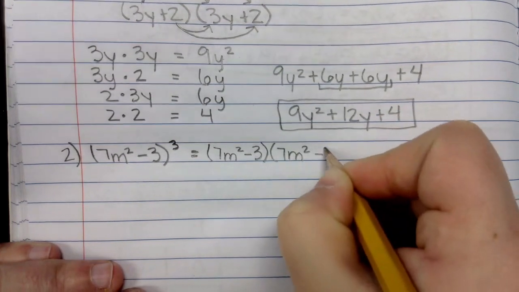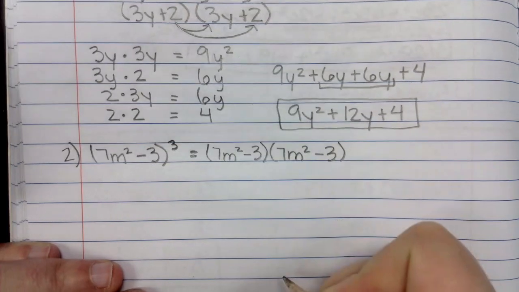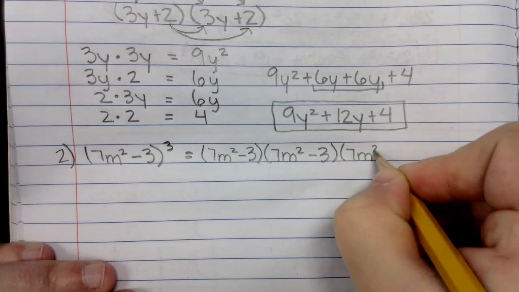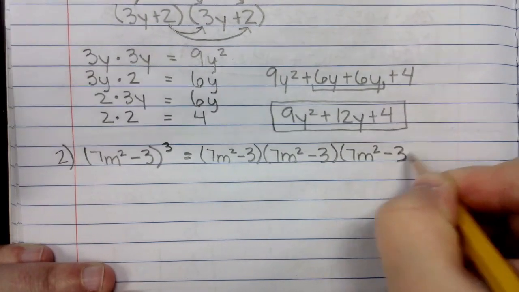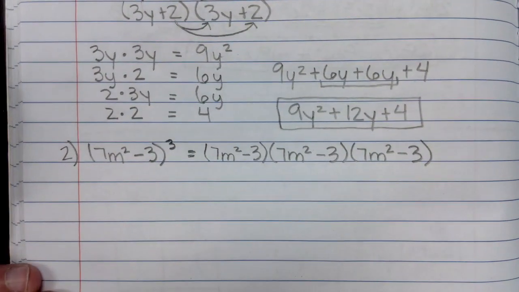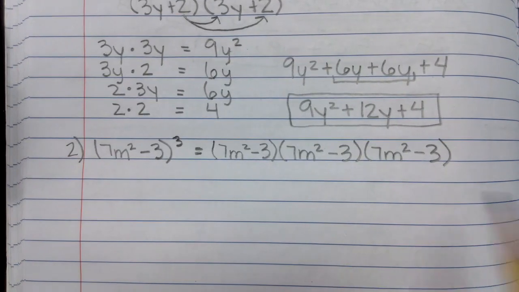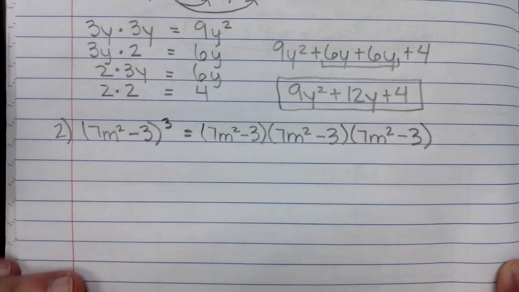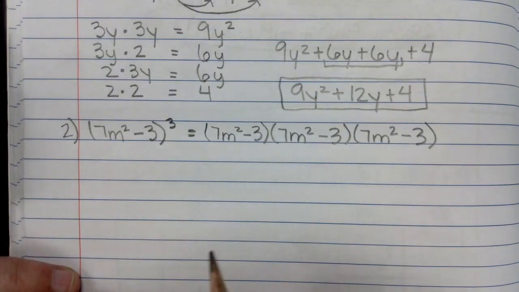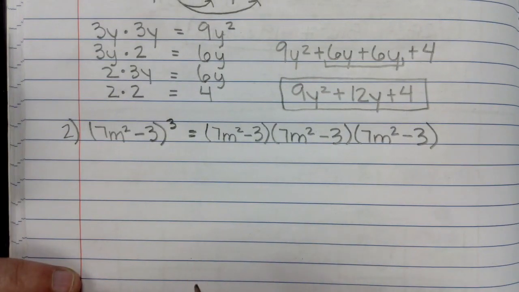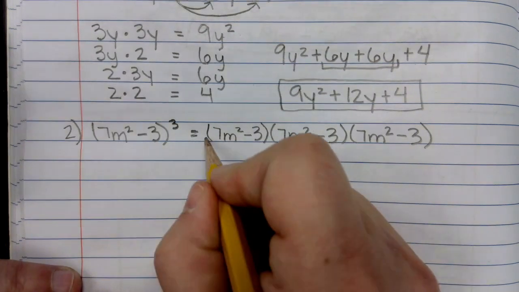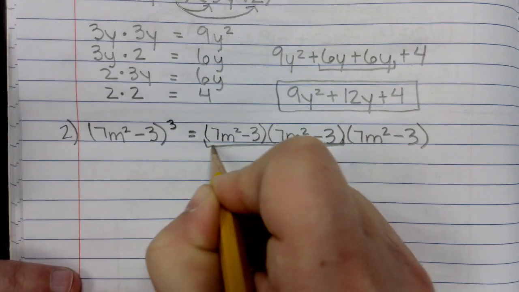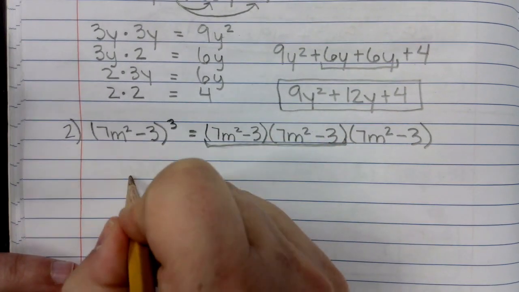All right, this time I'm going to use my area model. So for my area model, we're going to just start with the first two factors, multiplying. So across the top, I have my 7m squared minus 3 and along the front, we'll have 7m squared.